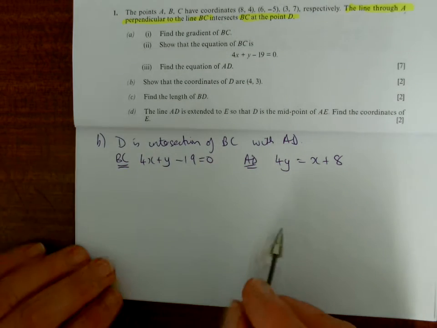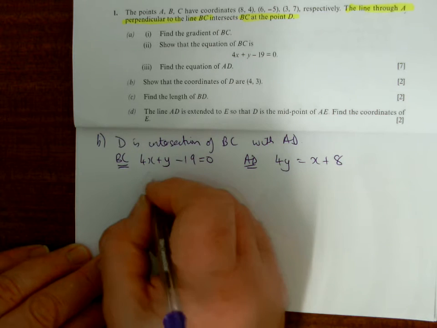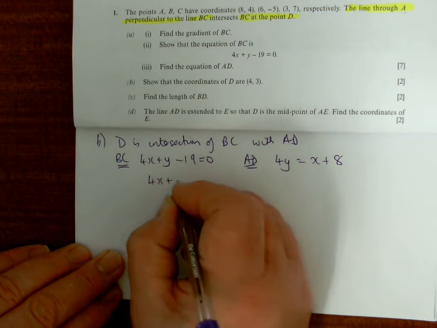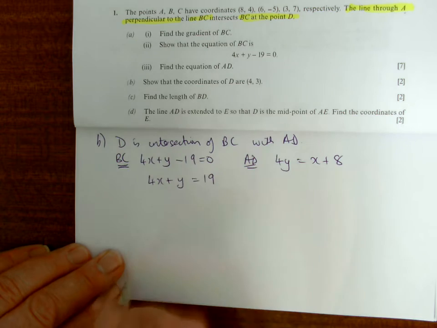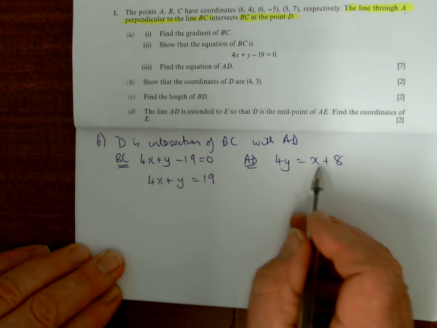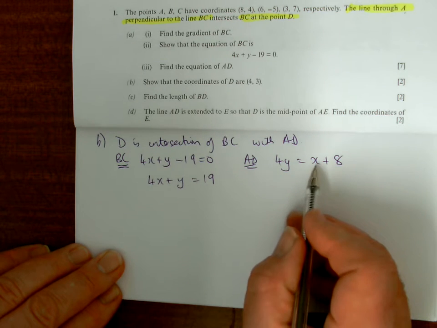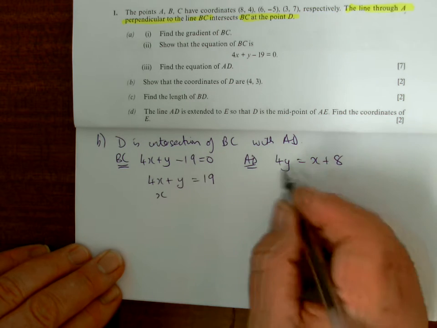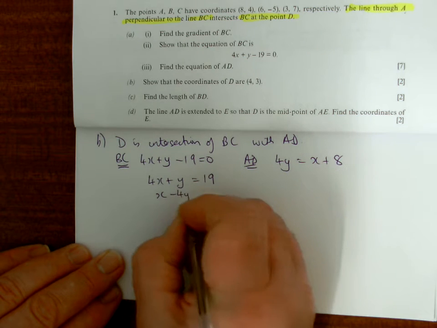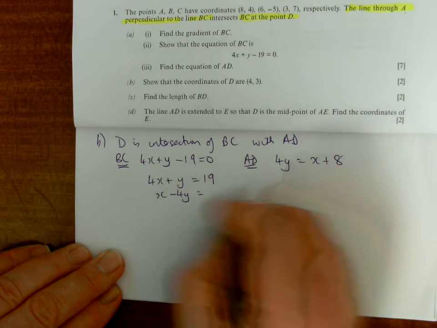Okay, different ways I can do it. I'll rearrange the first one to go 4x plus y equals 19. And the second one, keeping the same order, I'll have x minus 4y, so take that to the right, equals minus 8.